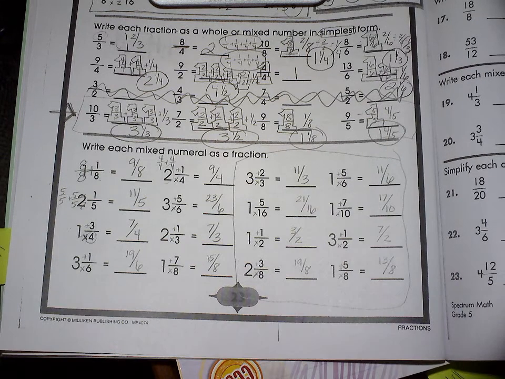Great job, my friends, with working with equivalent fractions. Keep up the good work.